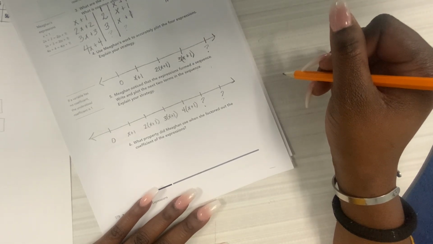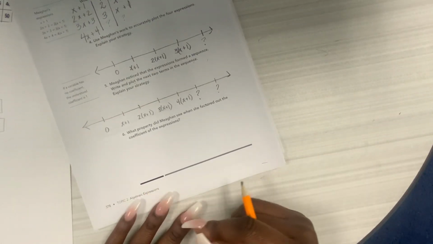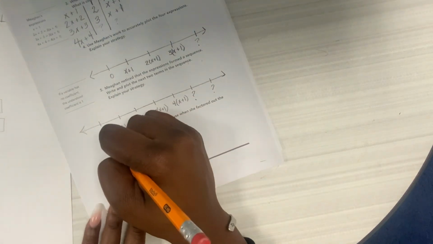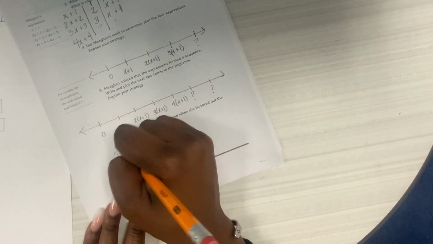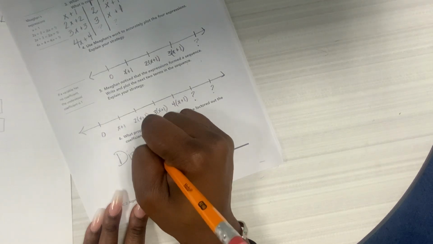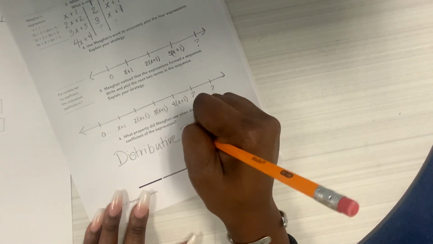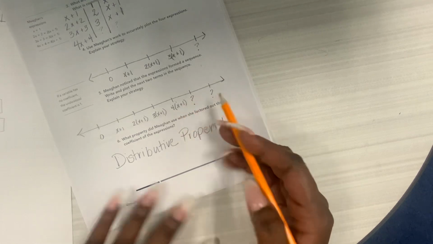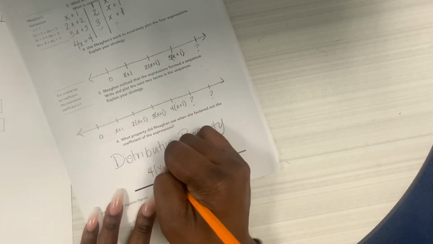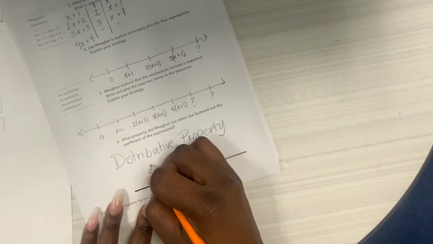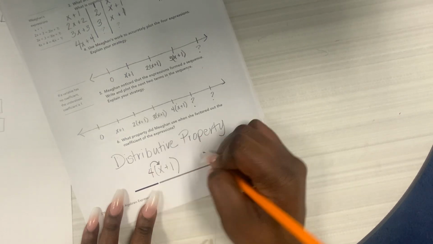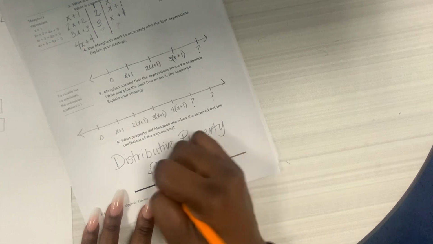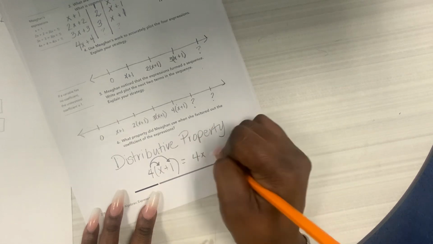And then, what property did Megan use when she factored these out? I'm not sure if you're familiar with this. It was taught in 6th grade, but if you don't remember and you guessed it, or you do remember and you guessed it right, hopefully you remember the distributive property. The distributive property is when you take the number and you multiply it times everything on the inside. So 4 times 4x plus 1 is really multiply 4 times x, which is 4x, multiply 4 times 1, which is 4.